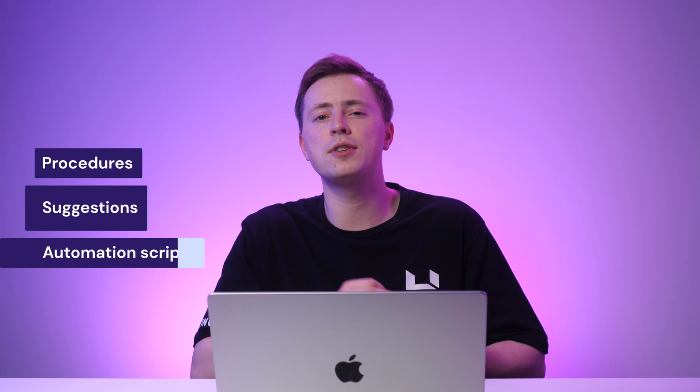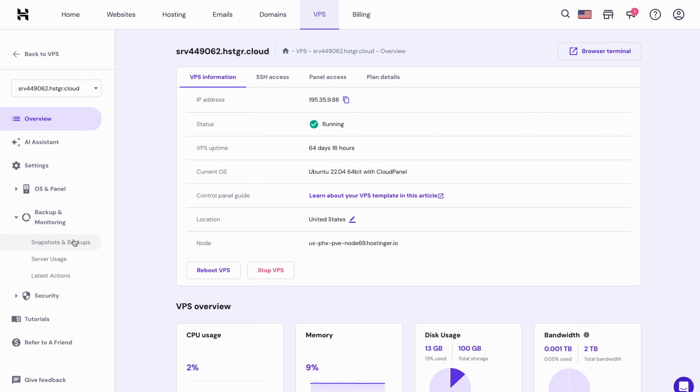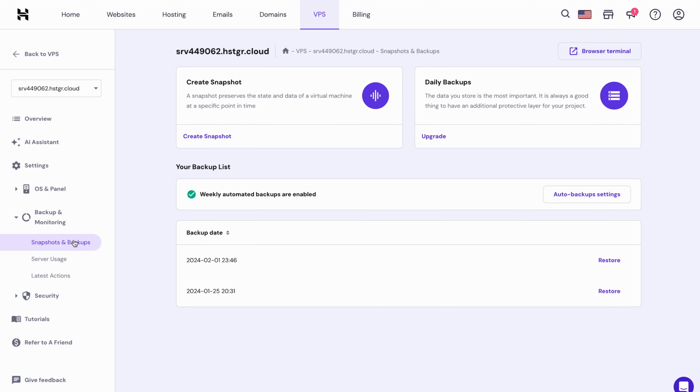Backup and restoration are instrumental in VPS management to ensure data safety. AI simplifies these tasks by providing procedures, suggestions, and automation scripts. Hostinger provides a weekly automatic backup feature alongside all VPS plans. You will find your files by going to the Snapshots and Backups menu on your VPS dashboard.